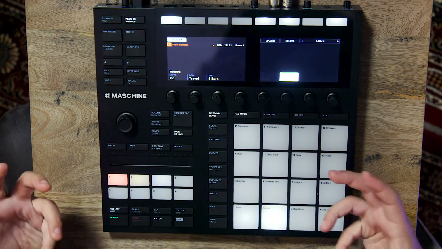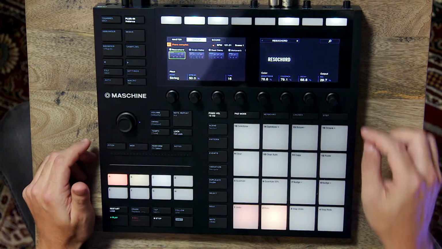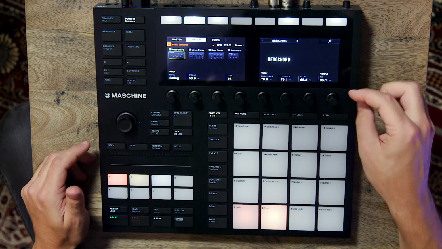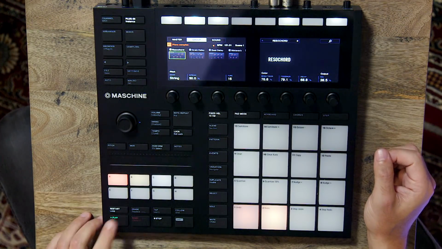And you can hear how all those parameters are very slowly changing. And if you go and have a look at them, you can actually see the different sort of movement happening on the different parameters. The snapshots will also remember things like mute and solo.